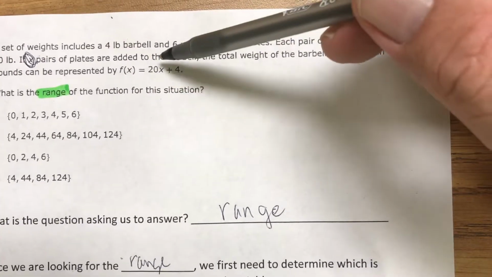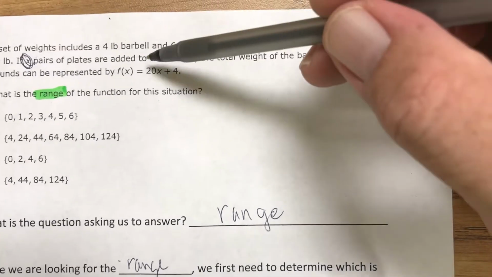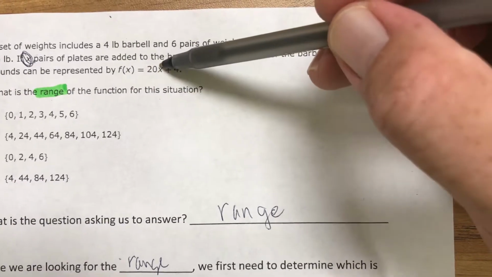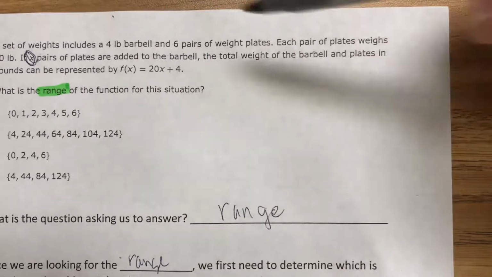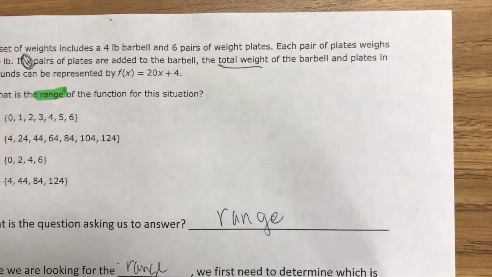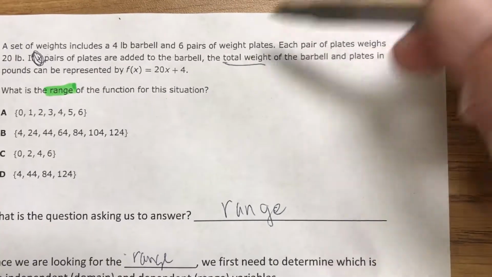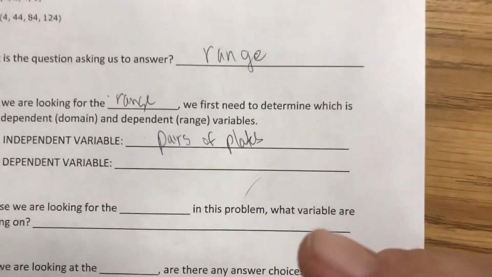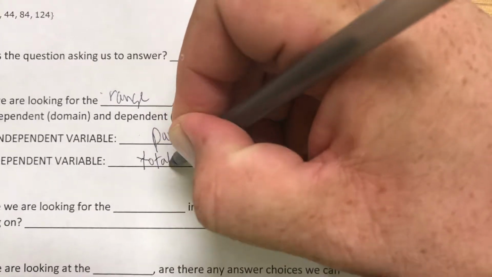It doesn't necessarily tell me exactly that the y is this, but from looking at the problem, I can figure out that multiplying the x, or the pairs of plates, by 20 and then adding 4 is going to give me my total weight. So that has to be my answer. That's going to be my y. That's going to be my dependent variable, because the total weight depends on how many pairs of plates I put on the barbell. So for dependent variable, it is total weight.